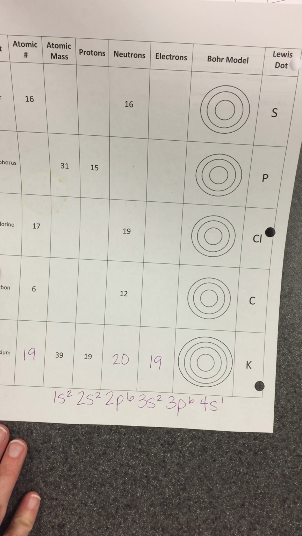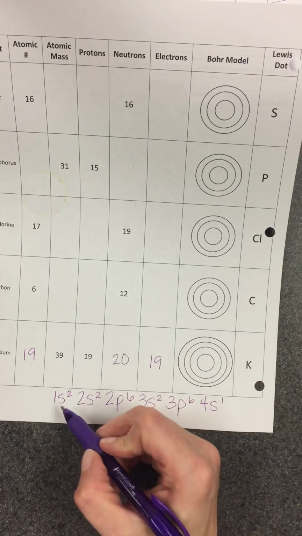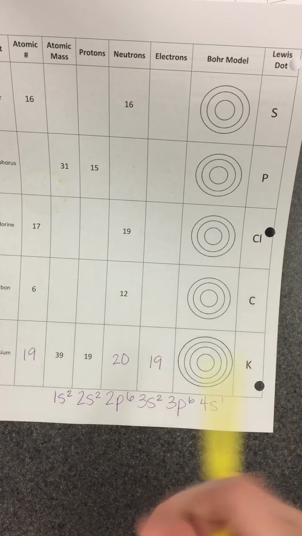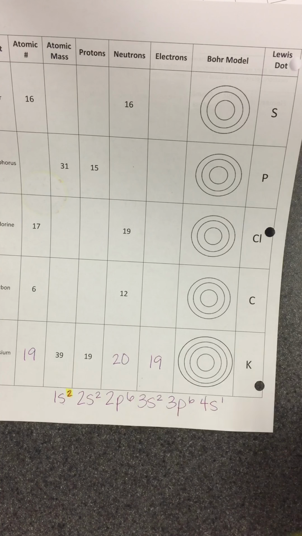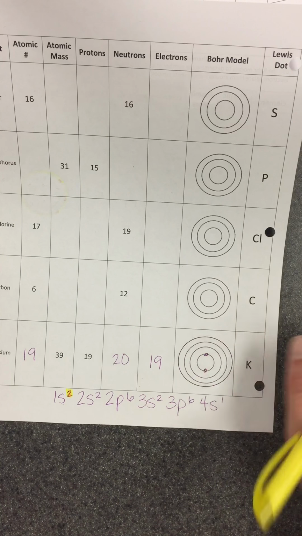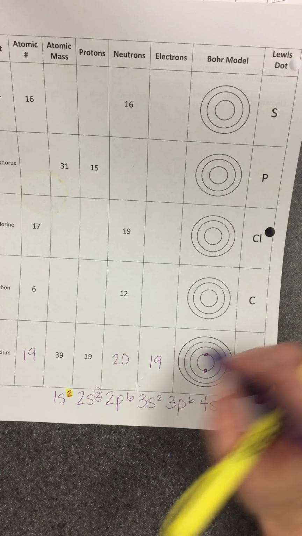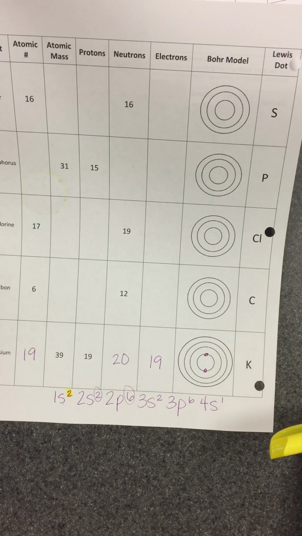Okay, so that is the electron configuration for this element. And it actually tells me how many electrons go on each energy level. So on the first energy level, there's 2 electrons, then that energy level is full, right? On the second energy level, I have 2 in the s orbital and 6 in the p orbital.